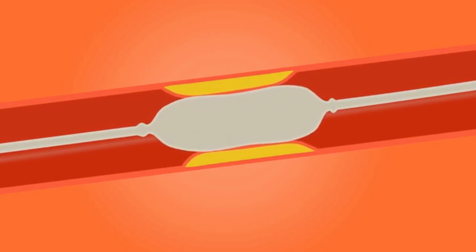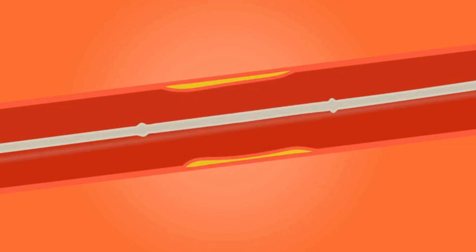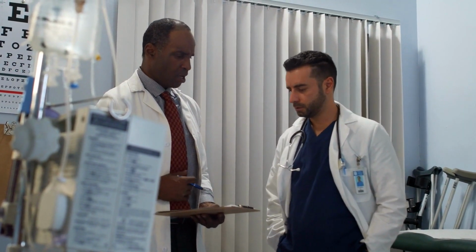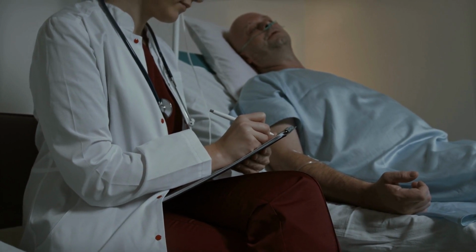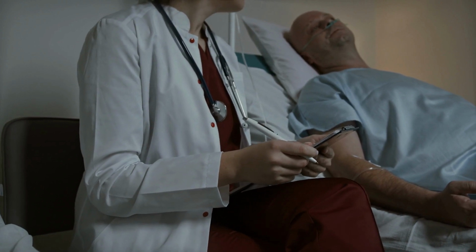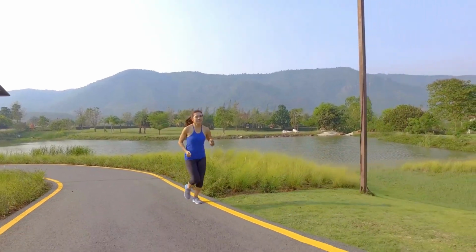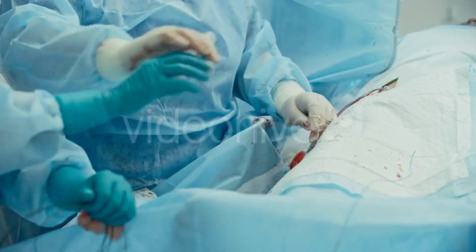After the procedure, the team will remove the catheter and close the cut. You will be monitored until you are ready to return to the ward. You will need to lie flat for several hours to avoid bleeding. You might be able to go home the same day, or you might need to stay in hospital overnight. Once you return home, you should avoid vigorous activity for a few days. You are likely to be sore and bruised around the wound site.